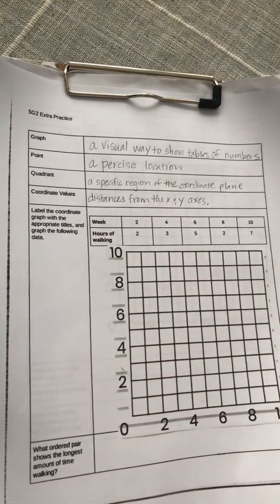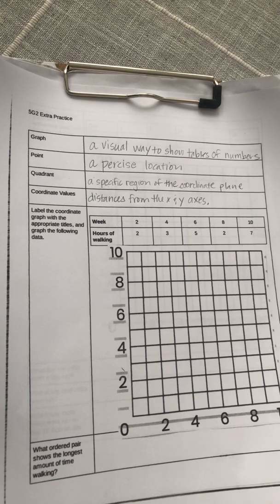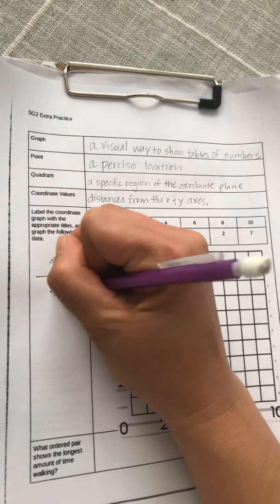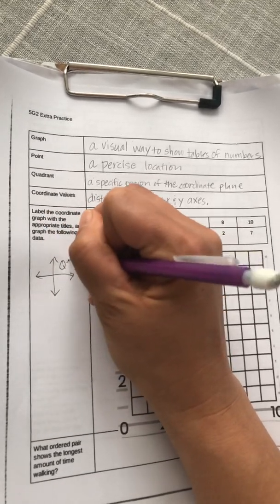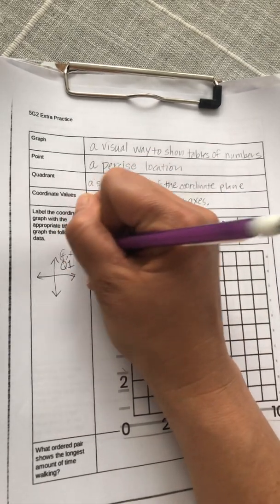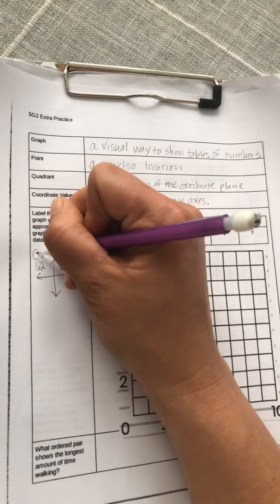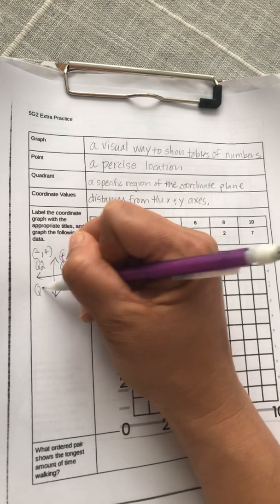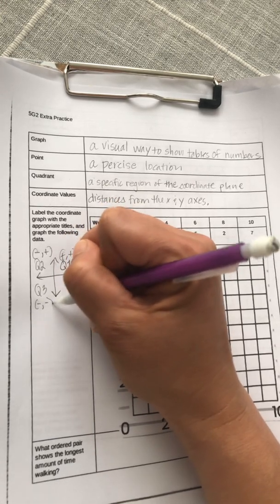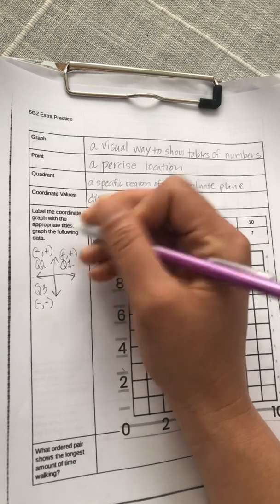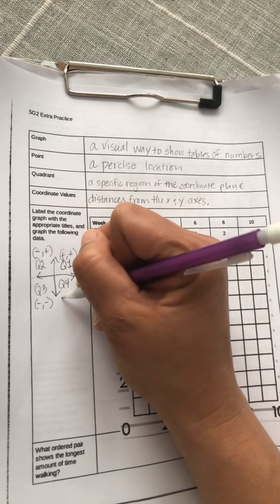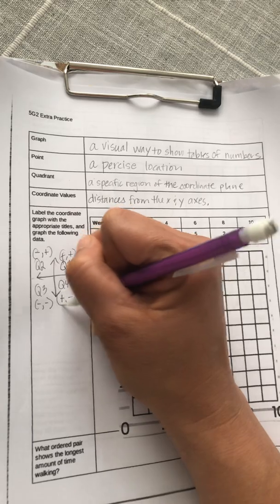A quadrant, we talked a little bit about this last week. We are only working in quadrant 1, but there are 4 quadrants. They look like this. So if this is quadrant 1, which we are working in, this is all positive, positive on your number lines. This is quadrant 2, and this is negative x, positive y. This is quadrant 3, which is negative x and negative y. And then this is quadrant 4, which is positive x, negative y.